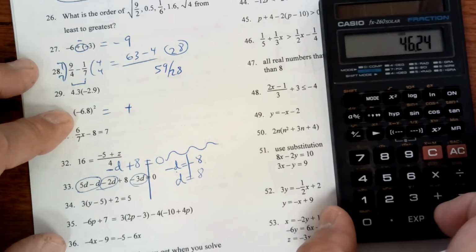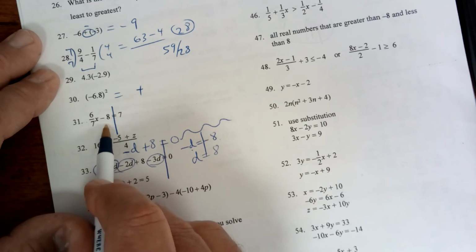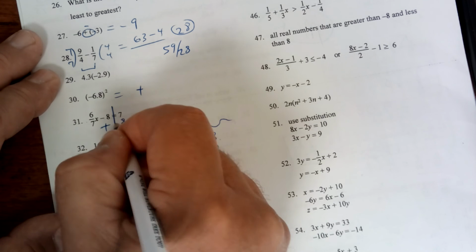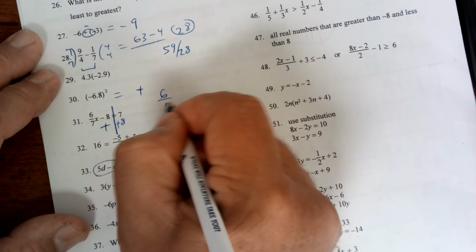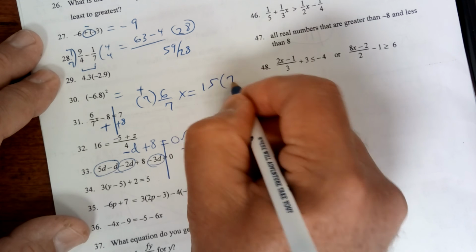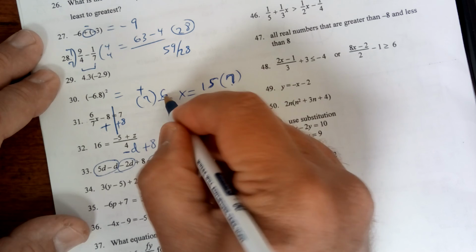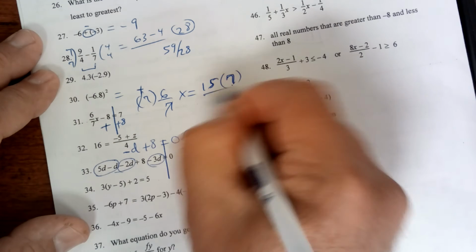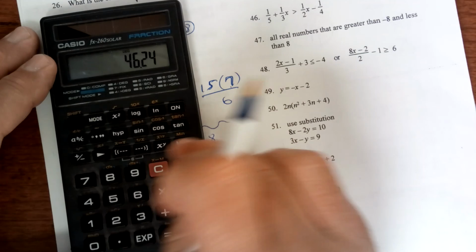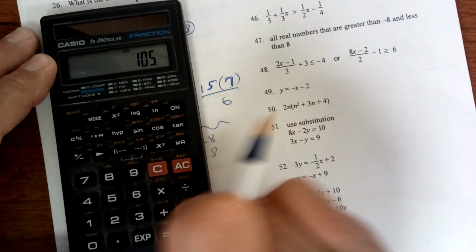Okay? This one right here, draw your line. You're going to go ahead and first add 8. And when you add 8, you're going to get 6 over 7x is equal to 15. Now you're going to multiply by 7. And when you multiply by 7, you're going to get some big old number over here. And then you got to divide by 6. Okay? So you're going to take 15 times 7. And then you're going to divide by 6. Press equals, divide by 6. I get 17.5.